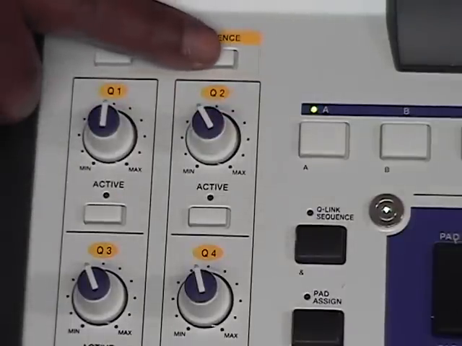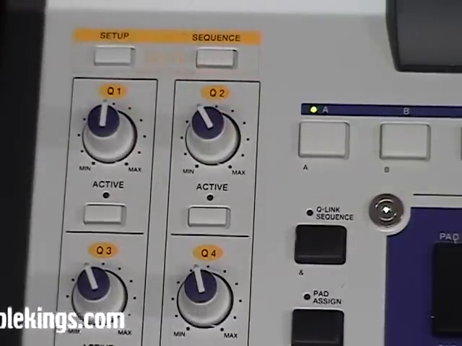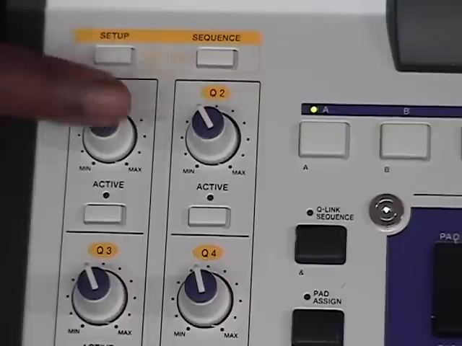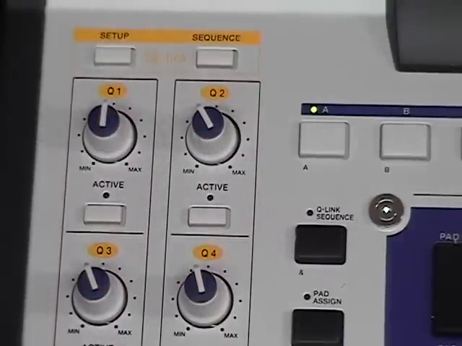Here we have the sequence key. Now this key accesses the Q-Link sequence page where you can record Q-Link values and play them back automatically. Now we have these 4 Q knobs. Now they control the change or any difference in internal parameters can be assigned to these knobs, allowing you to control the values in real time.